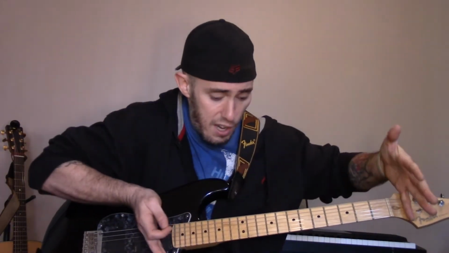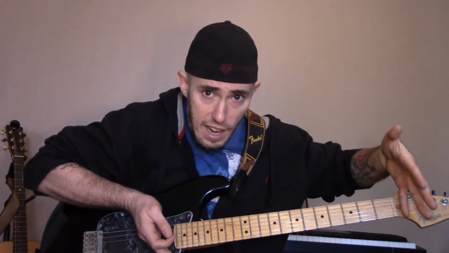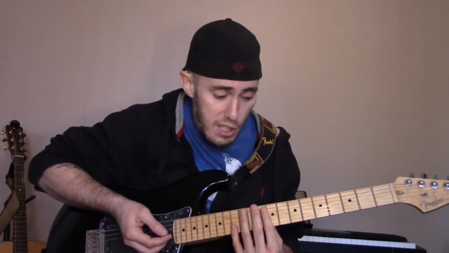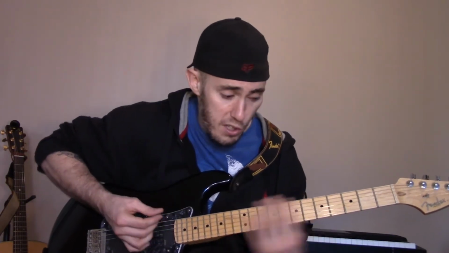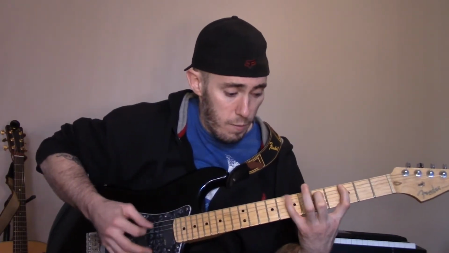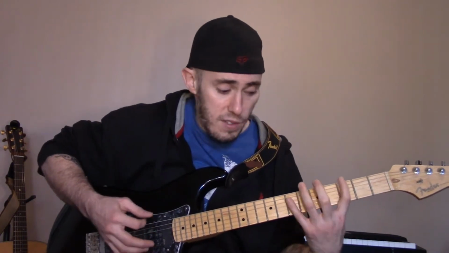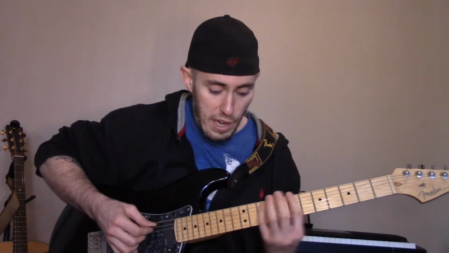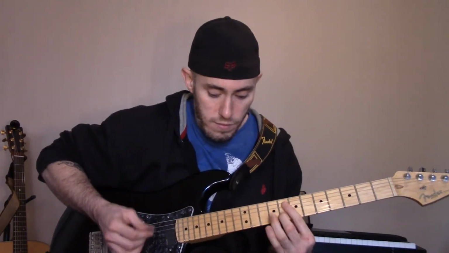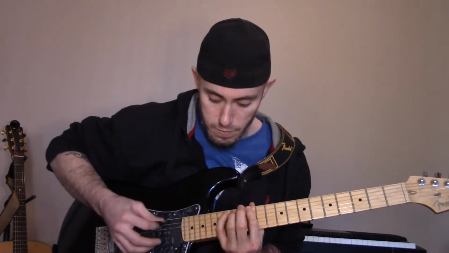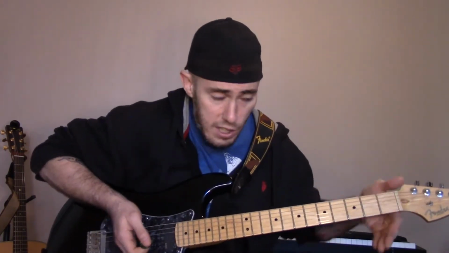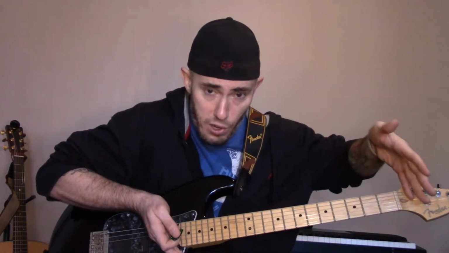Now, the G major scale can be played all up and down the entire fretboard. You can play the G major scale in this position, you can play it in this position, you can play it here, here. Here's the G major scale here. You can play it in 2 octaves. You can play it here. You can play it here. The G major scale can be played anywhere on the guitar. You can span the entire fretboard. So those are your available notes.